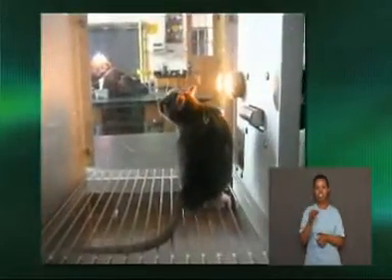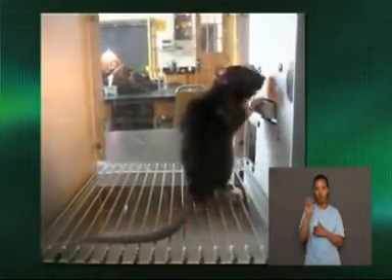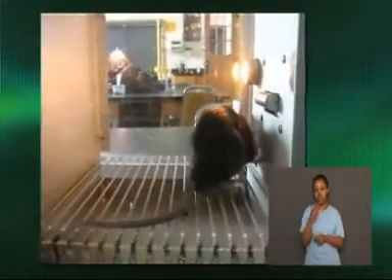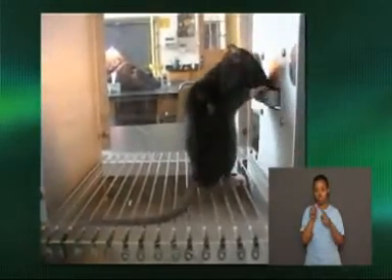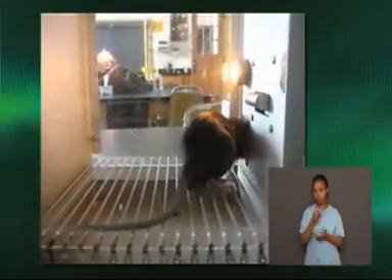In this video, we can see how operant conditioning works on animals. Every time a rat touches the lever, it gets a piece of food. The rat has associated the action with a reinforcement, so it will continue to push the lever.